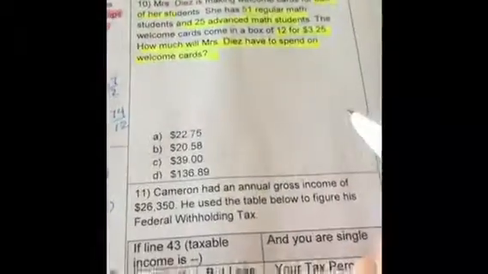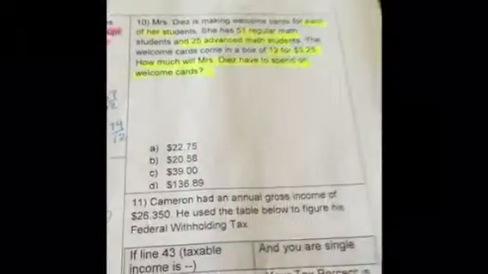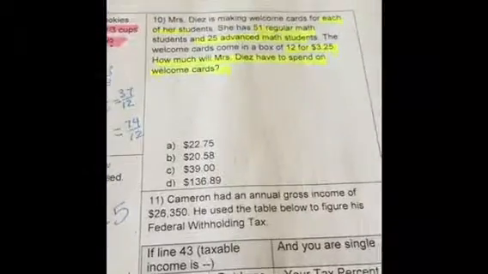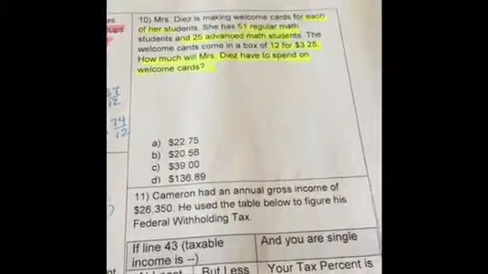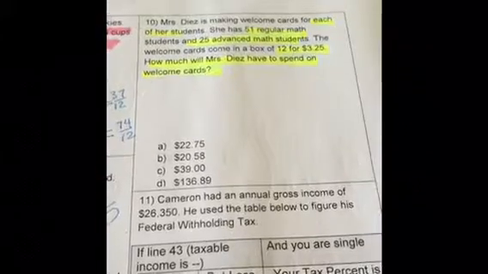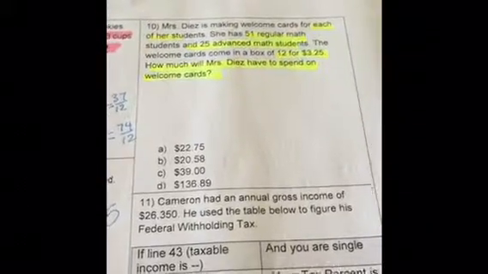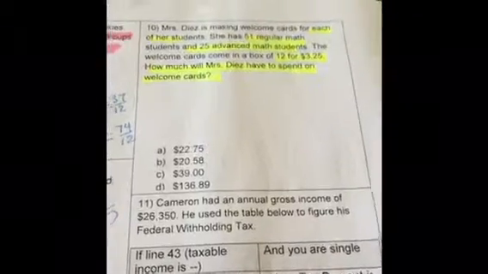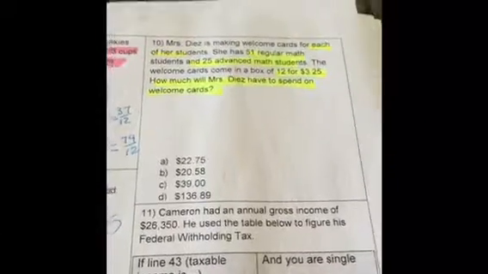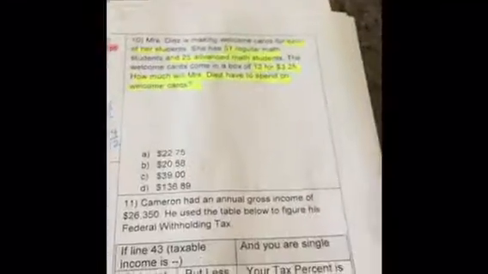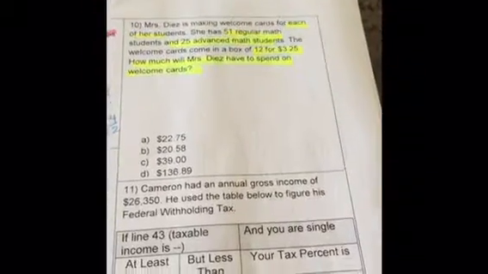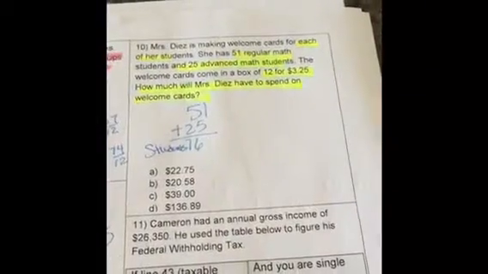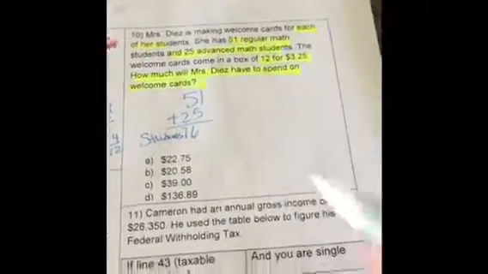Number 10 says, Miss Diaz is making welcome cards for each of her students. She has 51 regular math students and 25 advanced math students. The welcome cards come in a box of 12 for $3.25. How much will Miss Diaz have to spend on the welcome cards? Well, let's talk about this. We need to figure out how many students she's making welcome cards for. So we'll add the number of students together, the 51 plus the 25. She has 76 students that she's gonna write welcome cards for.